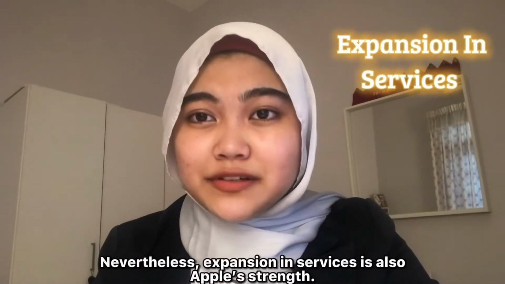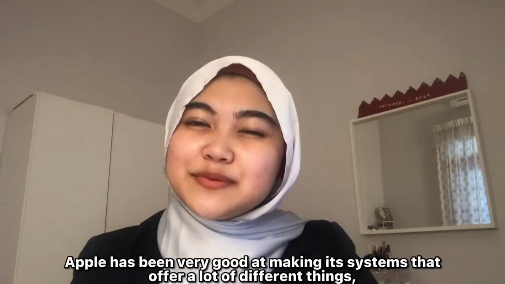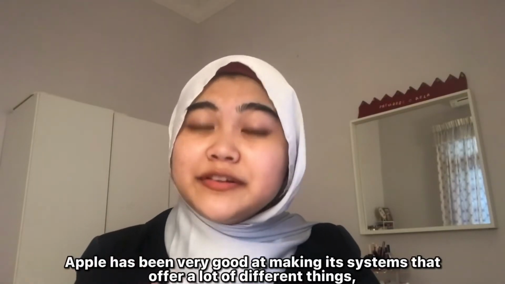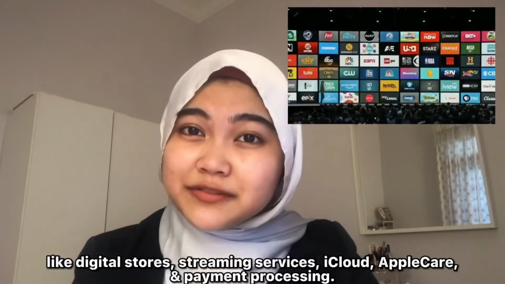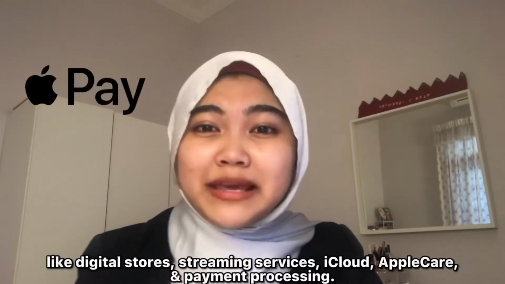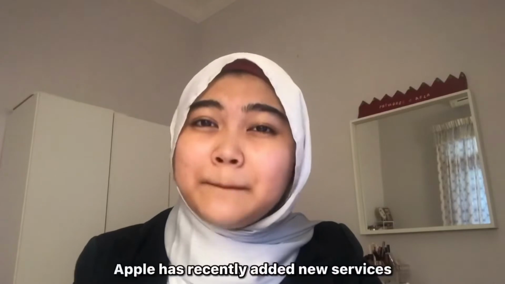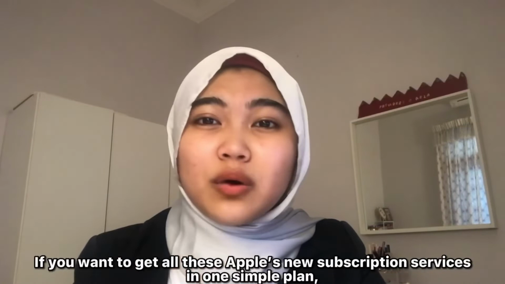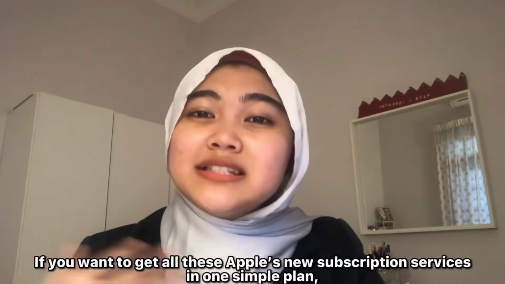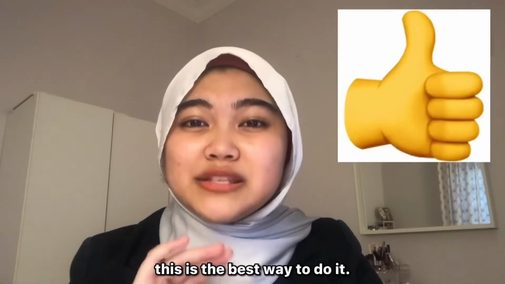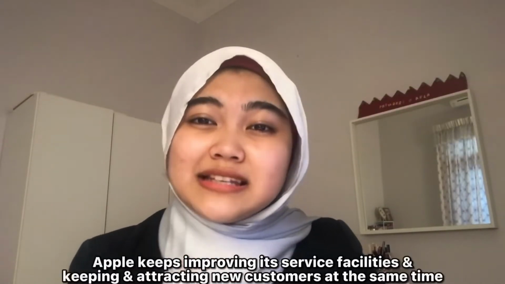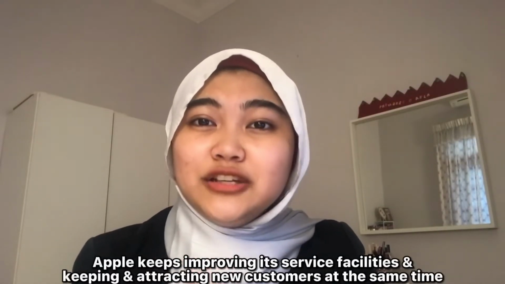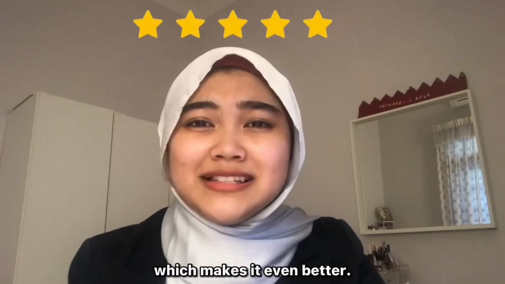Nevertheless, expansion of service is also Apple's strength. Apple has been very good at making a system that offers a lot of different things like digital stores, streaming services, iCloud, Apple Care, and payment processing. If that isn't enough, Apple has recently added new services including Apple TV, Apple News Plus, Apple Car, and Apple Arcade. It was just a few years ago that Apple made Apple One. If you want to get all of these new Apple subscription services in one simple plan, this is the best way to do it. Apple keeps improving its service facility and keeps attracting new customers at the same time, which makes it even better.